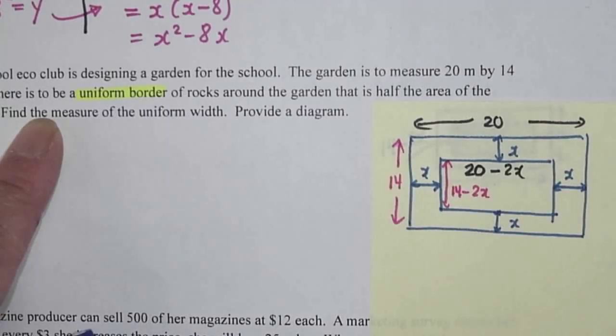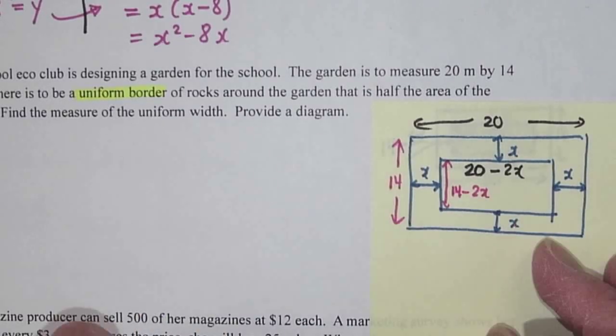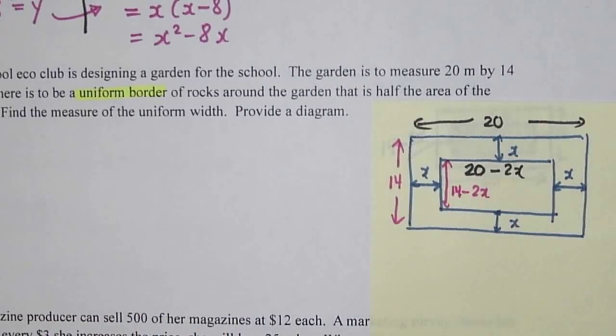So now with the 20 minus 2x and 14 minus 2x, how do we calculate the area? Okay, can you wait? I'm going to do the rest of the question. We're not done yet, right? So we're just doing the diagram. Okay, so that's okay for the diagram.